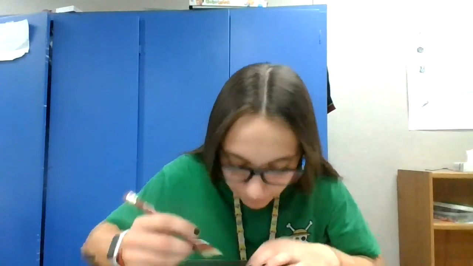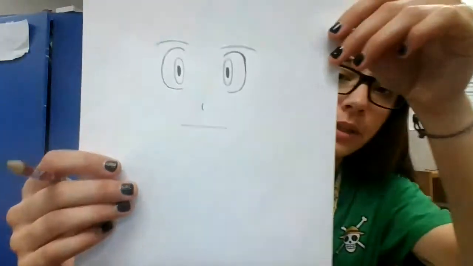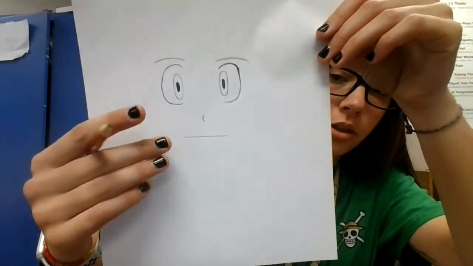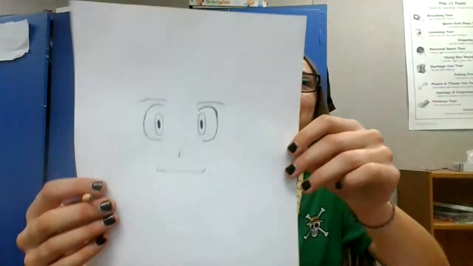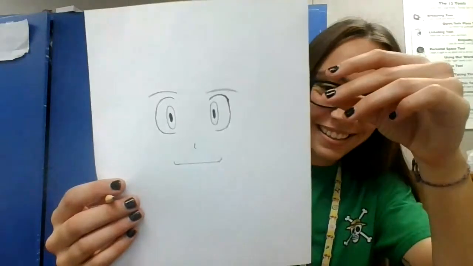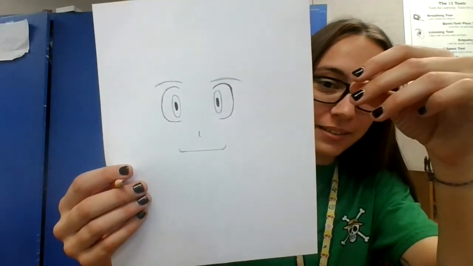So then it'll look like that. He'll look pretty unamused, and then we're gonna just curve up those ends. So one side's curved up, the other side is curved up. So now it looks like he's smiling.